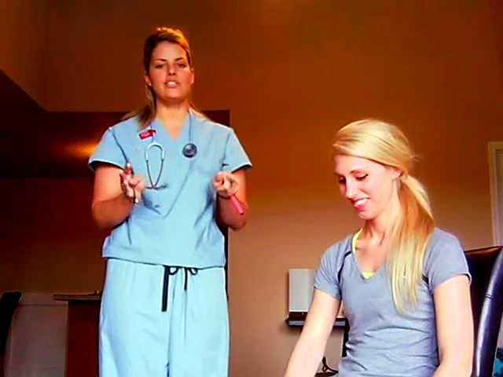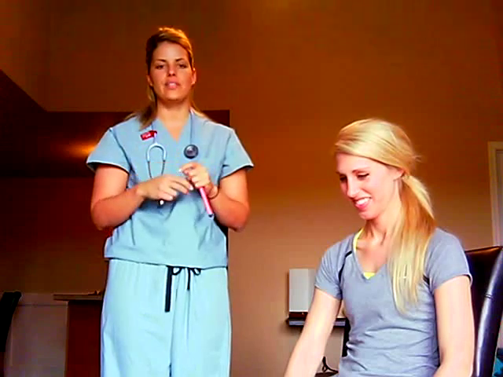Tonsils are not swollen. They're pink, not red. There's no lesions, no drainage down the back of her throat. I didn't notice any type of infection on her tongue, any lesions such as thrush. All of her teeth are intact. She has good dental hygiene.